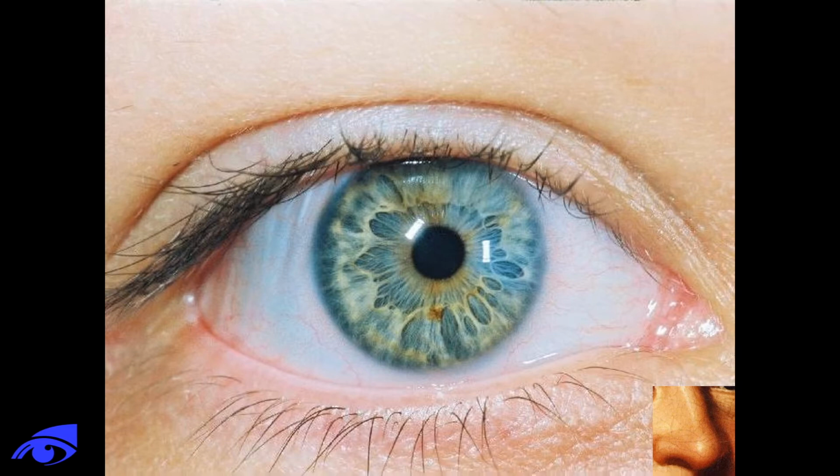So in order to understand how Sturge-Weber syndrome affects the eye, we have to all agree on the proper terminology for the structures in the eye. Here is a color photograph of the right eye. And first we have the upper and lower eyelid, and here's the lid crease. And of course we have the eyelashes.